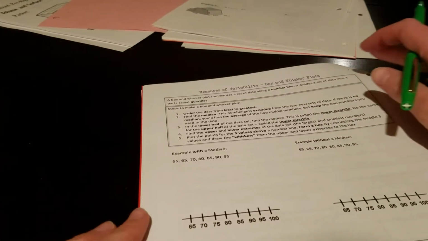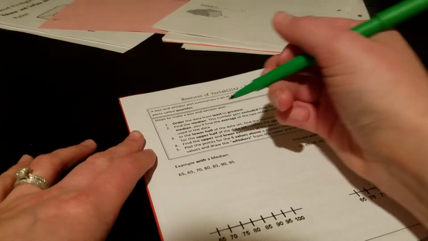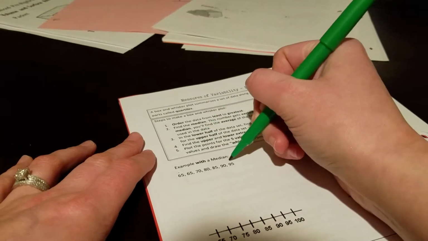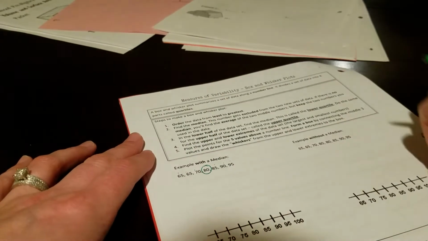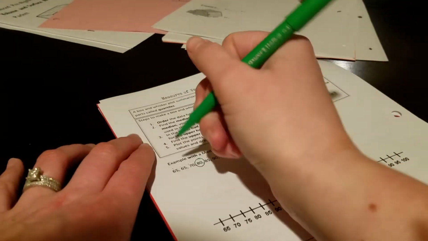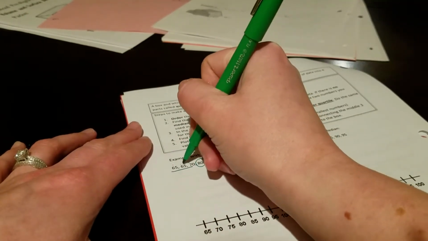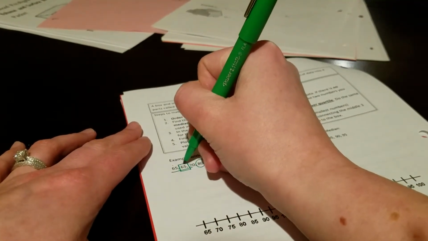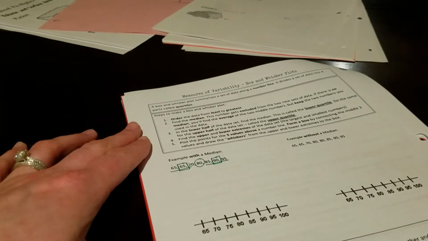So in our first example, our data is already in order for us. So our job is to find the median. So beginning, end, beginning, end, beginning, end. Here's my median right here, 80. So 80 is that. I now exclude the 80. So I look at this bottom set. This right here is the median of the bottom. And this right here is the median of the top.